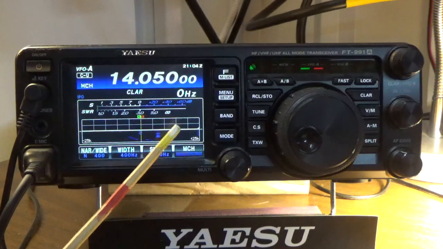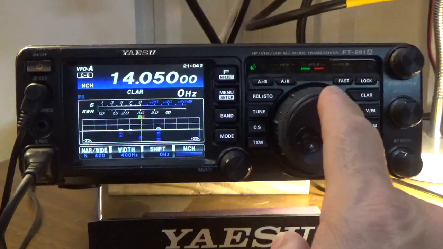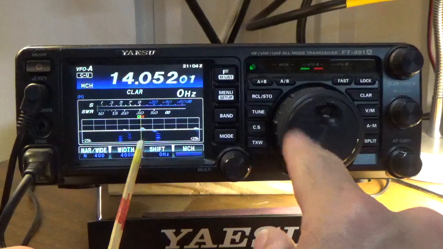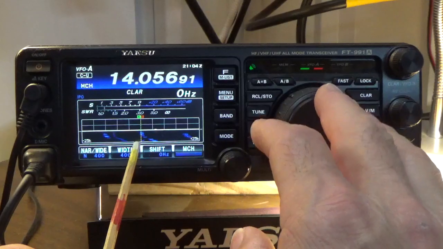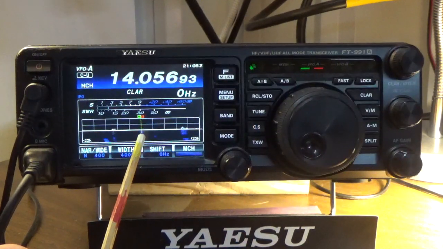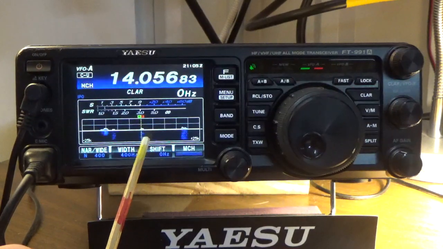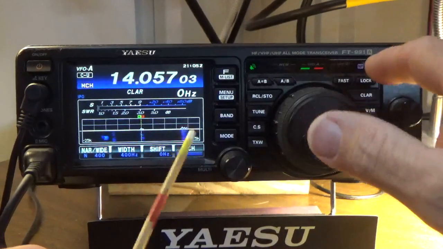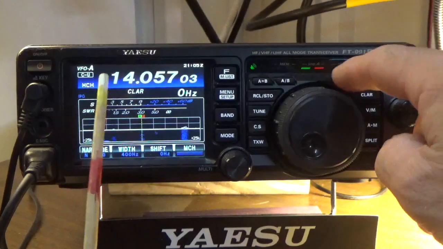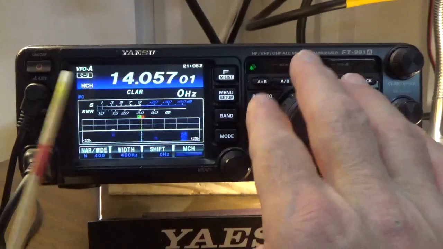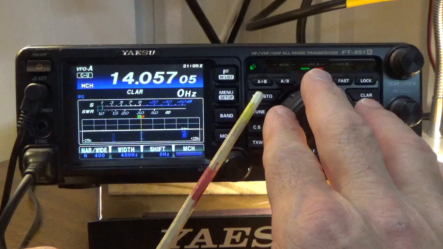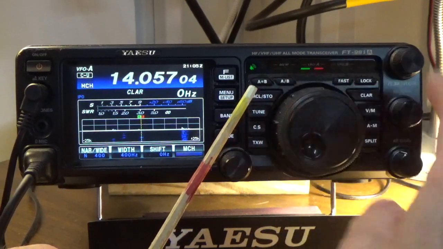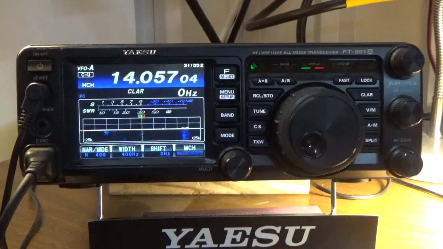The other thing I'll show you is when you see one of these big signals here, a lot of times there may be multiple signals in there. I always want to leave the speed on slow. You see where it says fast? I'm going to press that. Now it's off. It's in slow, meaning it only adjusts. The park's on the air. Let's see if we can work him real quick.